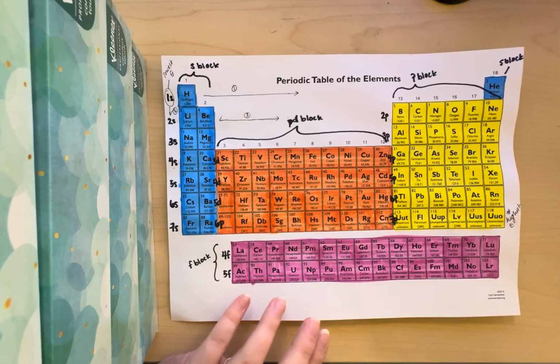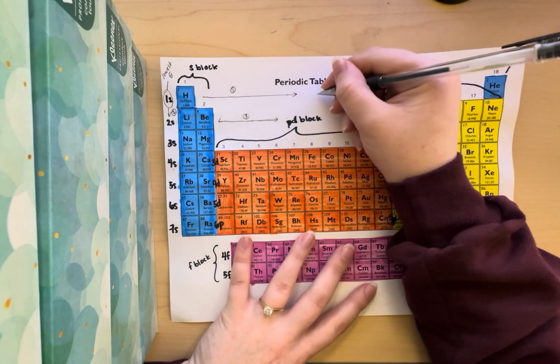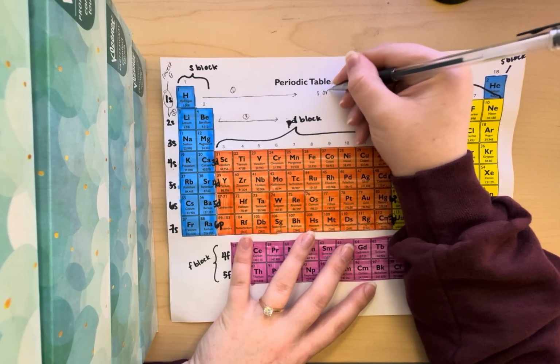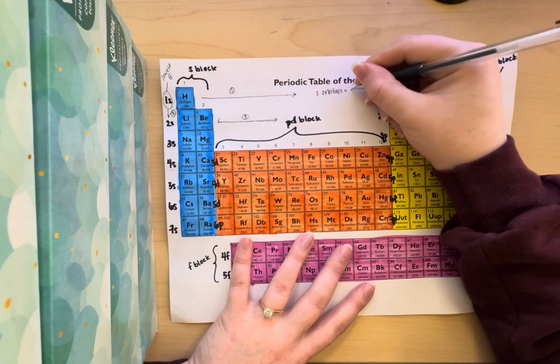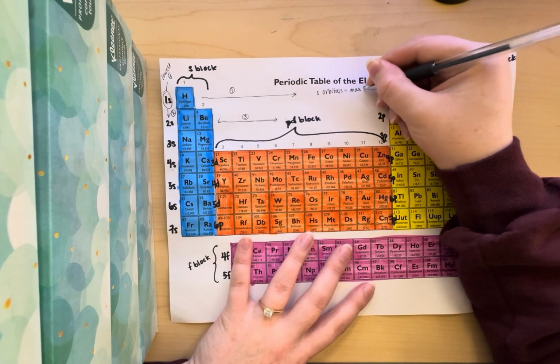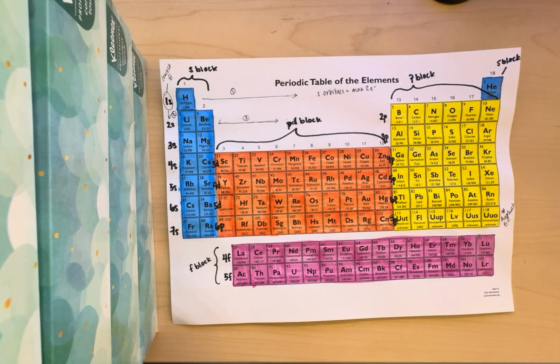Anyways, where we would go from here, I think maybe a good thing to write out is our s orbitals can only have a maximum of 2 electrons. We can't have any more than 2 electrons in that region of space.